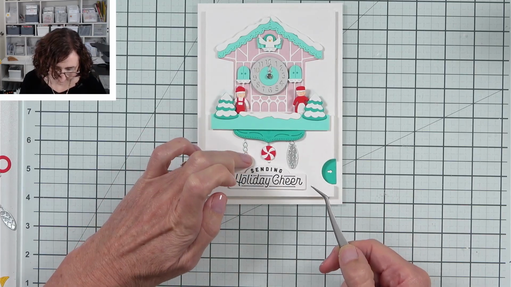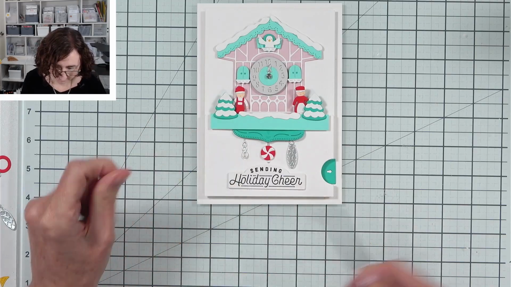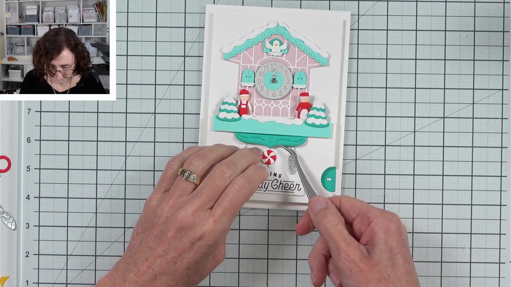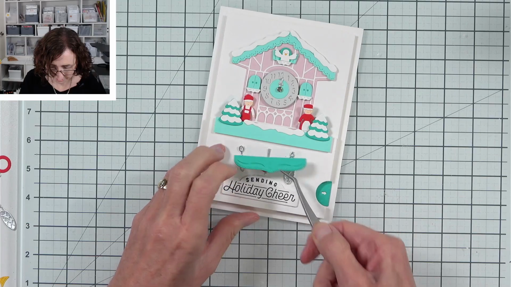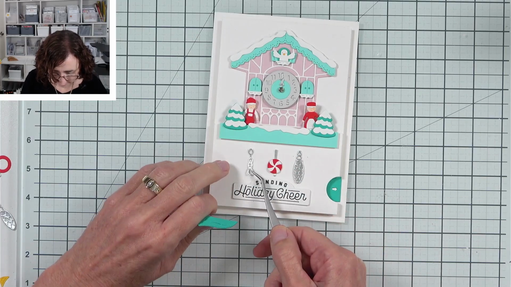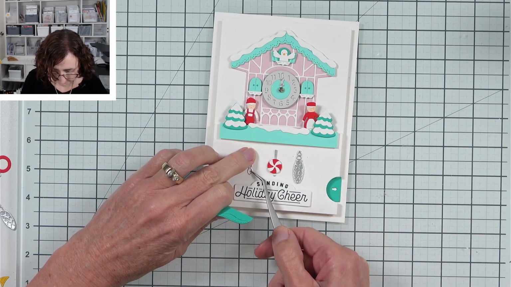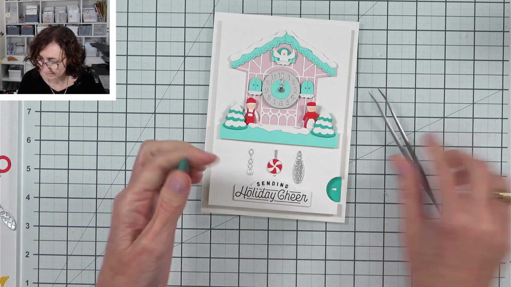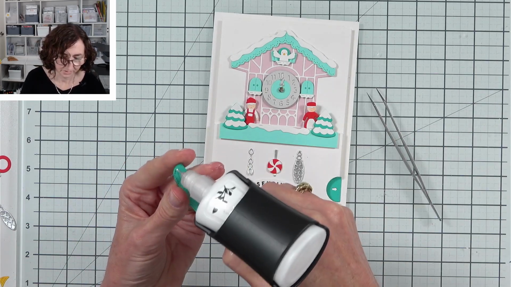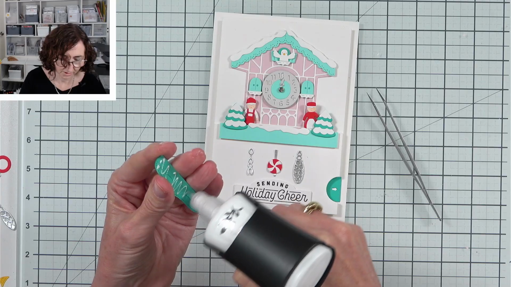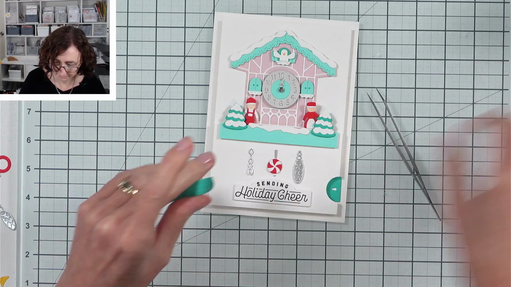Honey? I like about this option. And I know that it holds. Once it's actually stuck, it holds.